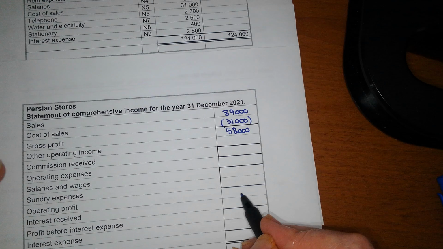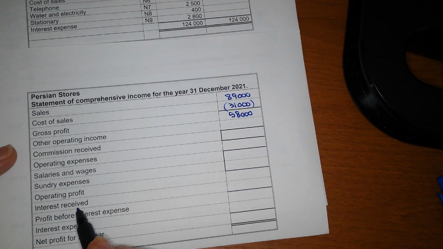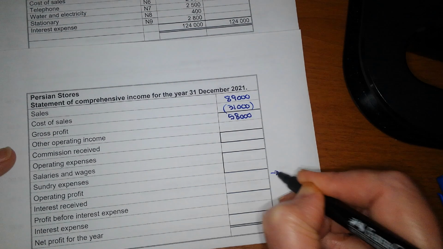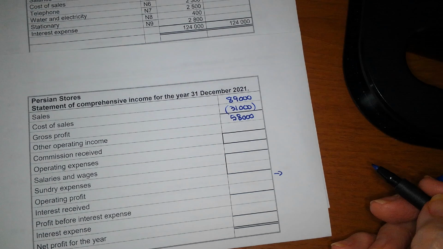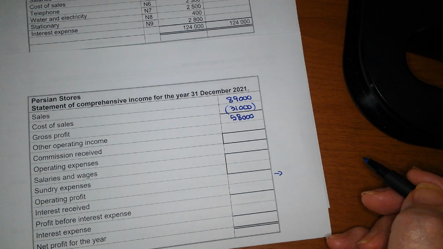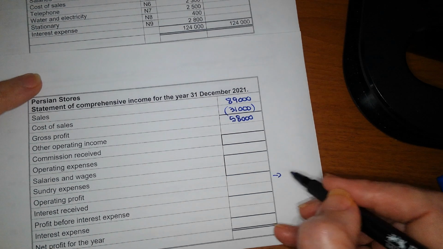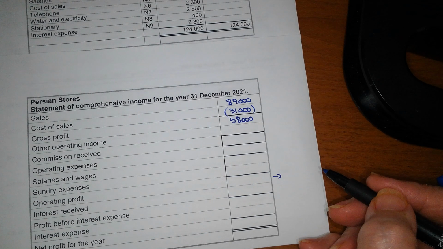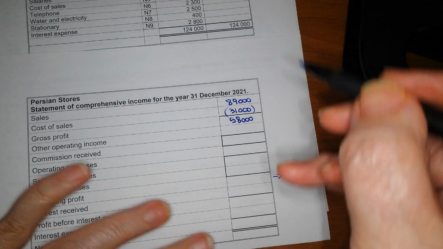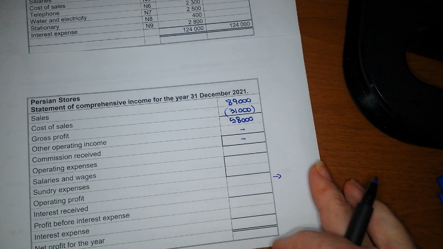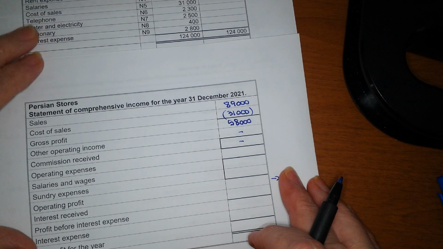After I calculate the operating profit, I will add interest received, and I will subtract interest expense, and that will give me my net profit. So this operating profit is very important, that you don't add interest received and subtract interest expense, because you want to know how much money was made out of your daily activities. Okay, in this question, we don't have operating income. Now we go to all our expenses.